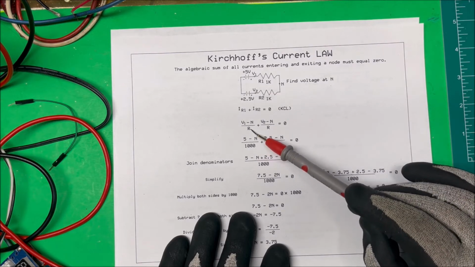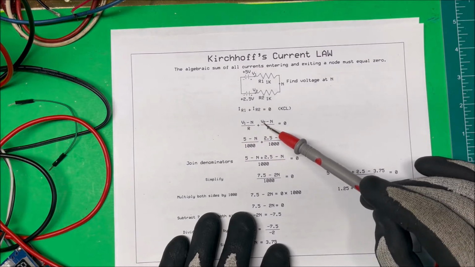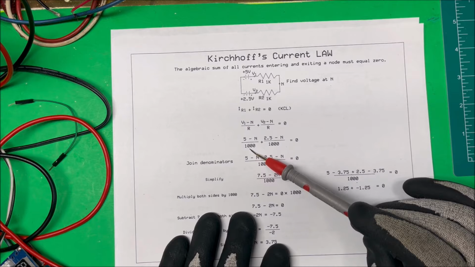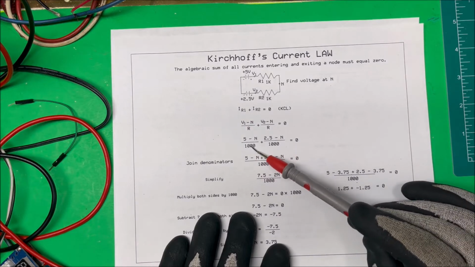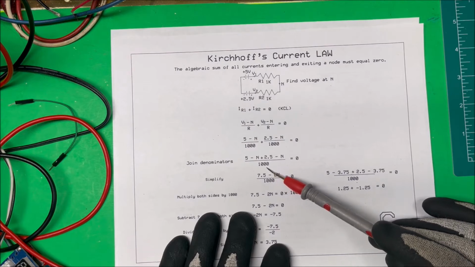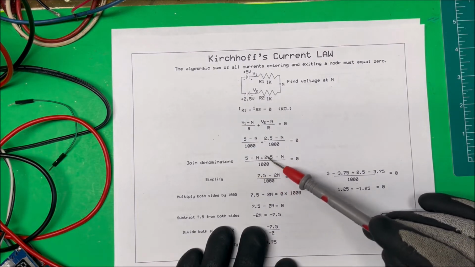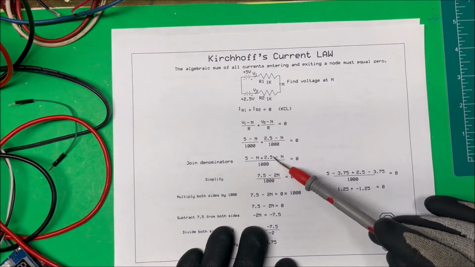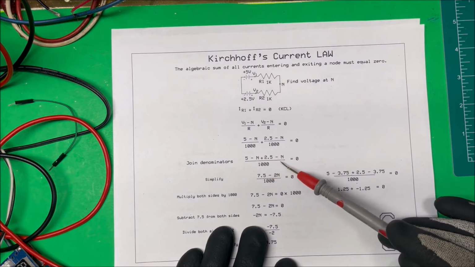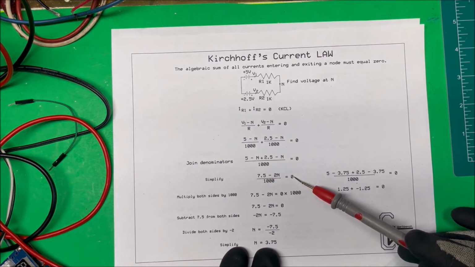So we take our 5 volts here and our 2.5 volts here, and we know our resistance, so it's going to be 1,000 in this case. Now, the denominator is the same, so we can just join them together and make it 1,000 here. And so then, to simplify it, we can just add these two together to get 7.5, minus our 2n. We have 2n's there, minus 2n, right? And that's got to be equal to 0 still.